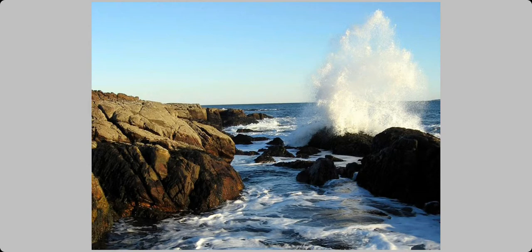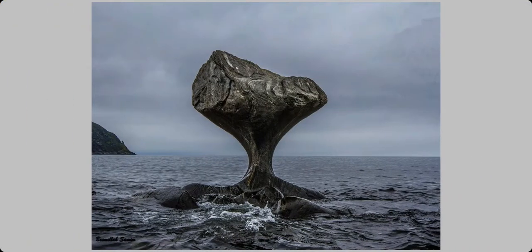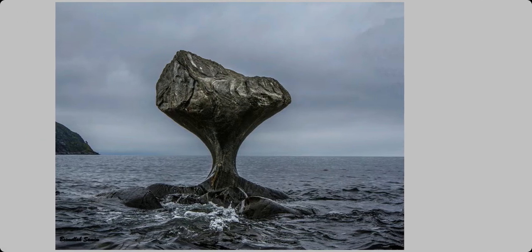So here's a picture of a sea wave crashing on rocks on the shore. It crashes with quite a lot of violence and with a lot of force. Look at this interesting rock structure which is formed in the middle of the sea because of erosion.